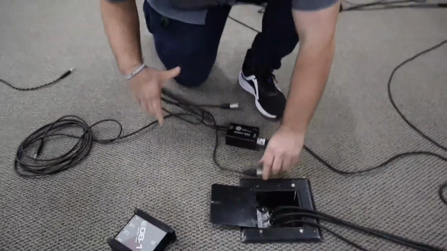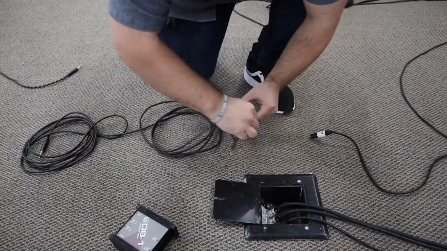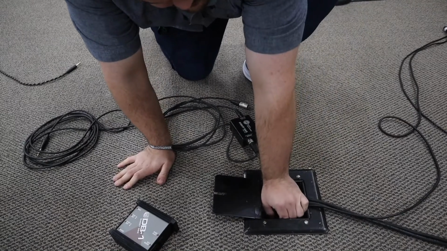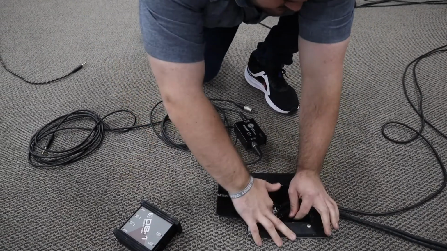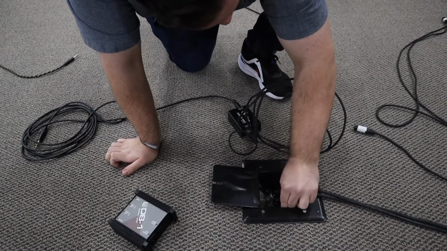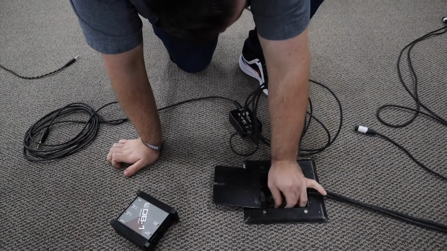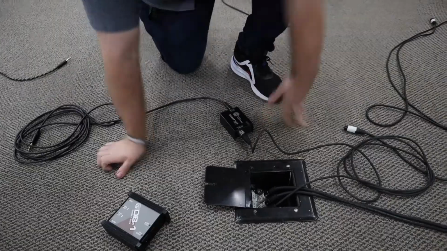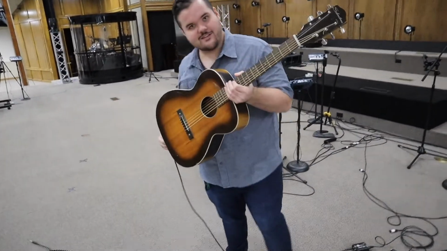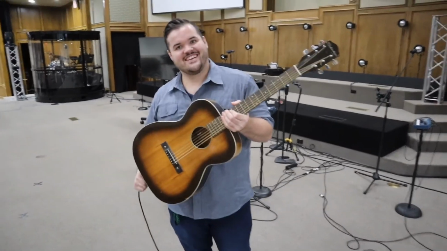Now I'm going to use a different XLR cable and make sure that wasn't the issue. Somewhere down that chain, somewhere down the line, you're going to figure out where the problem is. So you just replace one piece at a time. Start at the soundboard, work your way along the signal path, replace one piece at a time, and eventually you will figure out where the issue is.